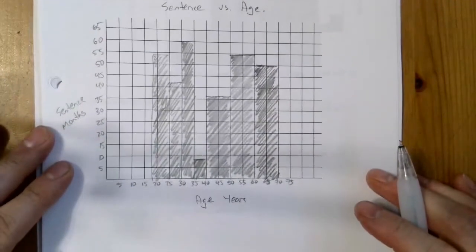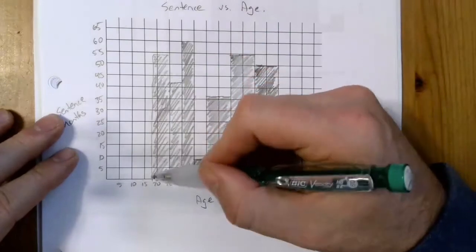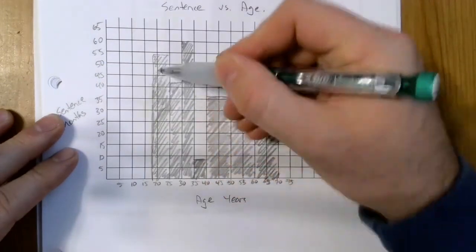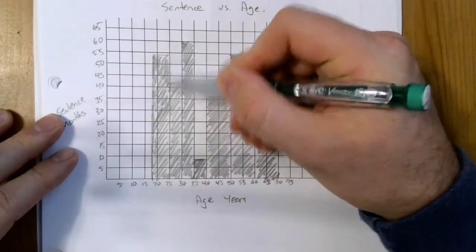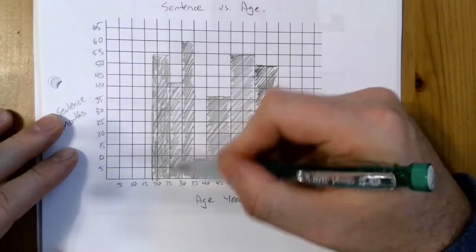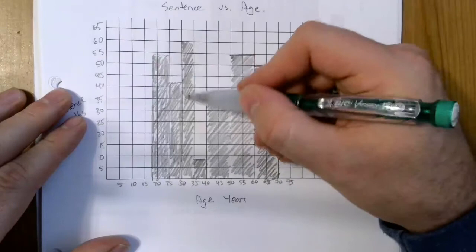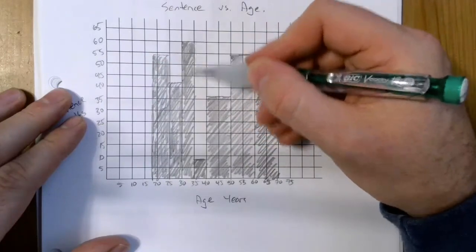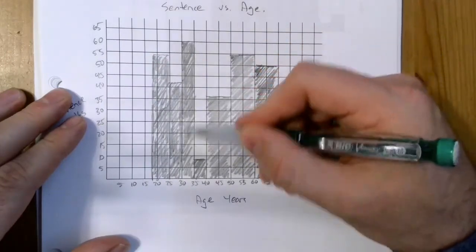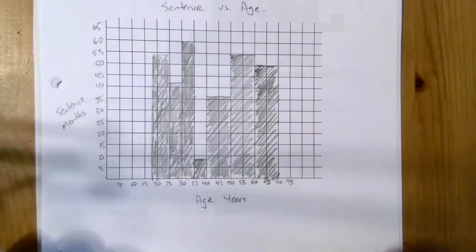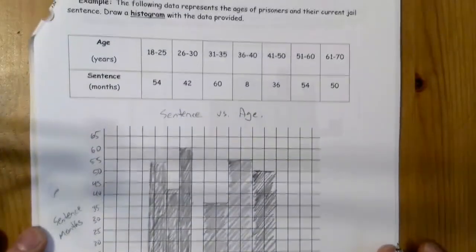Okay, and there you go. Now, again, I could have done this a little bit better if I'd used a ruler. But you get the idea. The bars are right smack up against each other because where one age category ends, the other one begins. Okay? And there you go. I hope that makes sense.